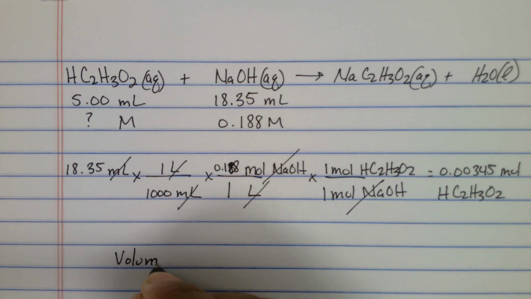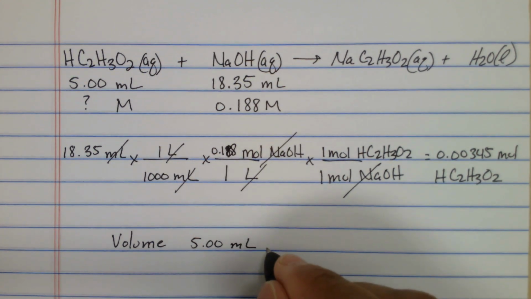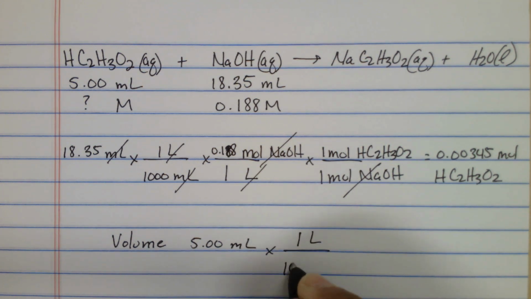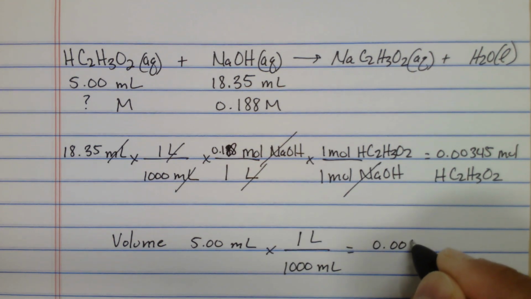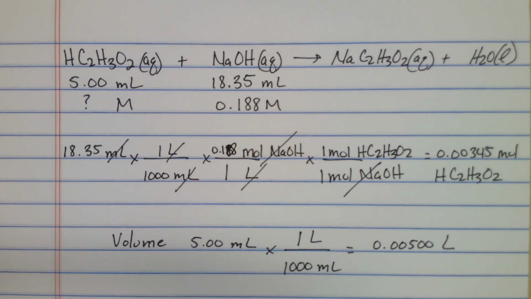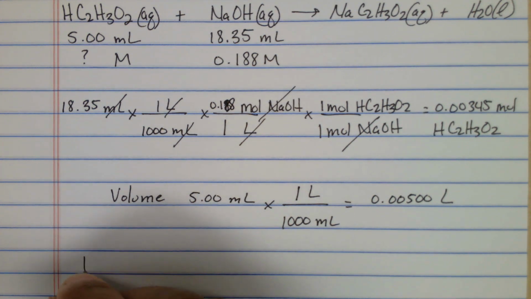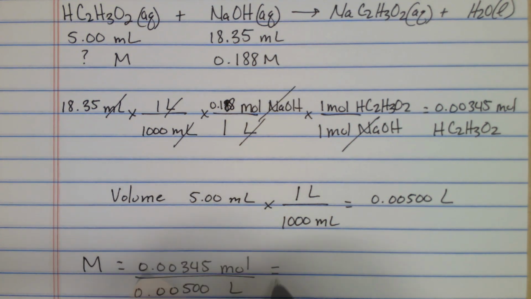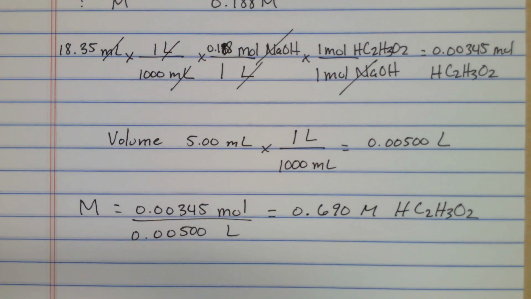Now let's take a look at the volume here. So the volume of the acetic acid is 5 milliliters. If we want to find the molarity, we have to convert this to liters. So we'll just divide by 1,000, and that'll give us our volume in liters. So now let's put it together. So our molarity, 0.690 molar acetic acid.